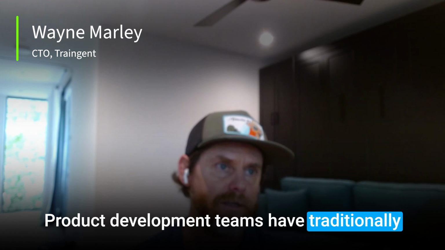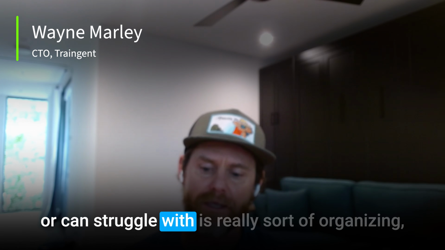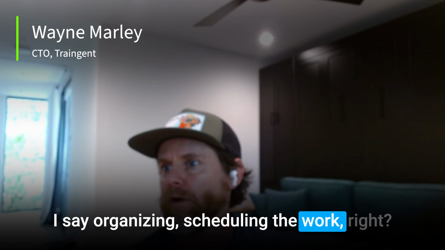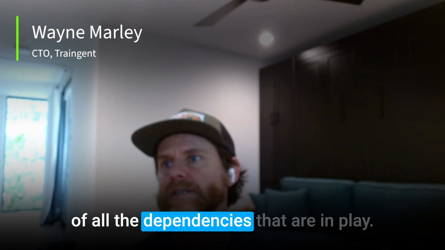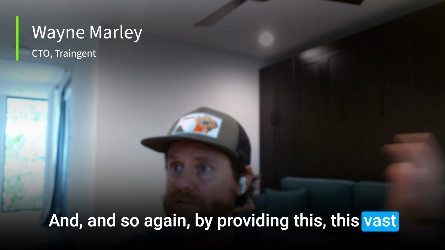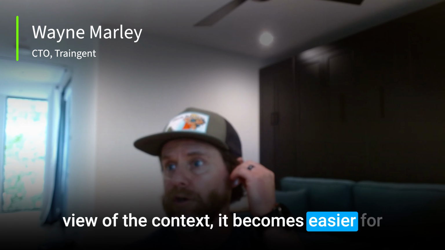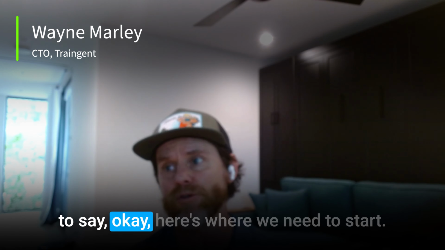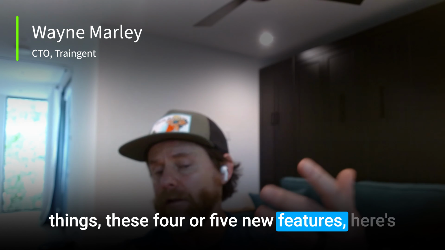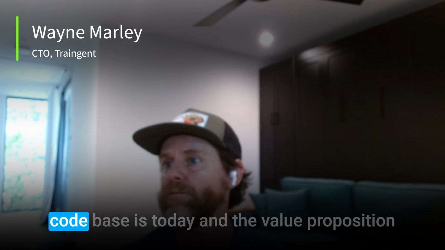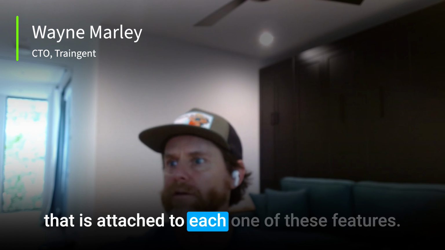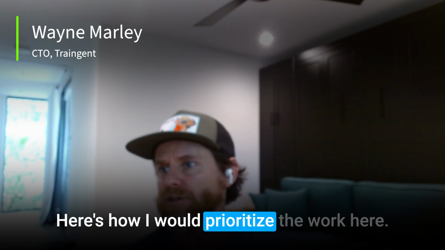Product development teams have traditionally struggled with organizing and scheduling the work, right? Not having a complete understanding of all the dependencies that are in play. And so again, by providing this vast view of the context, it becomes easier for the coding agents to assist you in that, to say, okay, here's where we need to start. We're going to try to address these 4 or 5 new features. Here's where we need to start based on where your code base is today and the value proposition attached to each one of these features. Here's how I would prioritize the work.